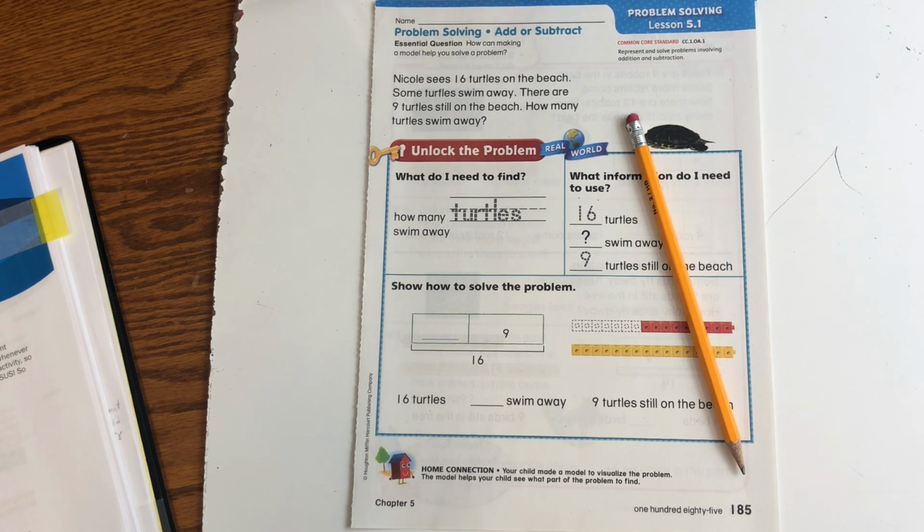Today is our very first lesson in Chapter 5. In Chapter 5, we will be making models and thinking about strategies for addition and subtraction. Today is a problem-solving lesson, add or subtract. Let's write our name at the very top and let's begin.